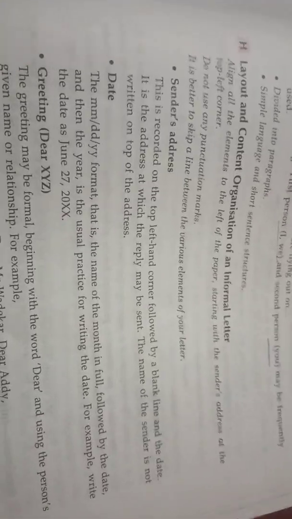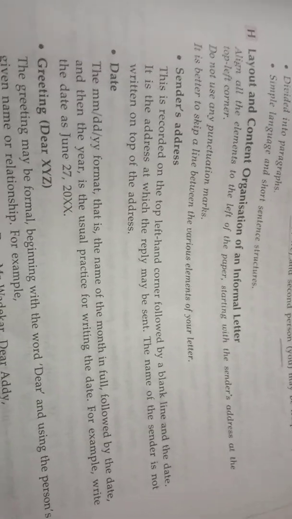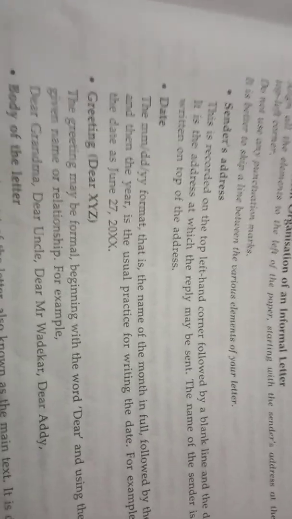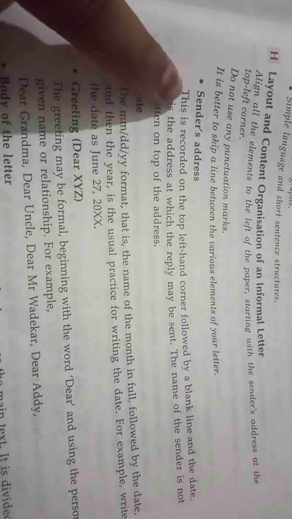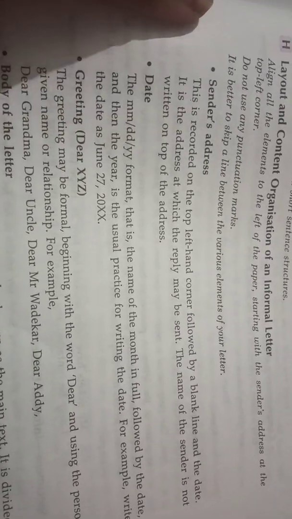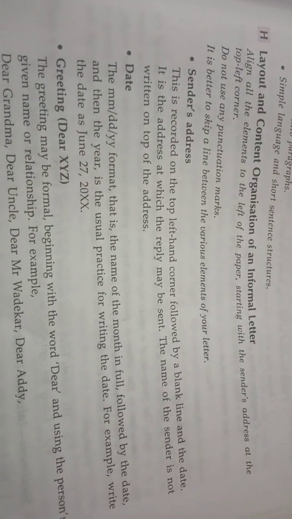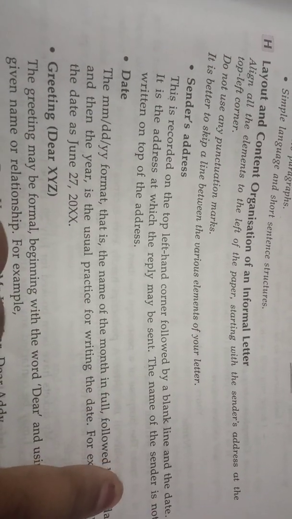Now what is the layout, or what are the different contents in order to write an informal letter? The first most important point is the sender's address. The sender's address is written on the top left corner, followed by a blank line and the date.